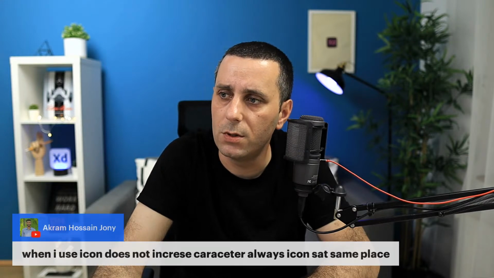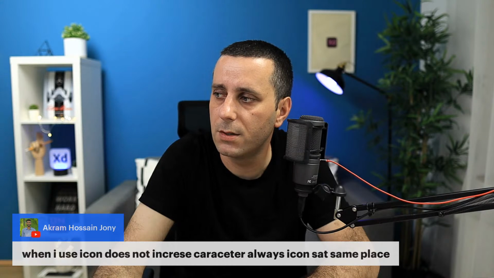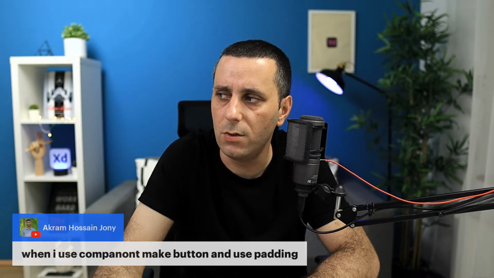So once again, when I use icon, it does not increase character, always icon set in the same place. So do you want to set the size of your component or of your icon? I really don't understand what you're trying to say here. Make button and use padding. So I really don't understand. Try to formulate your question a bit better. Get back to me and I'm going to answer your question.